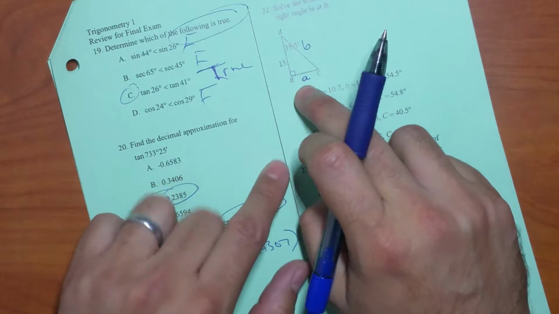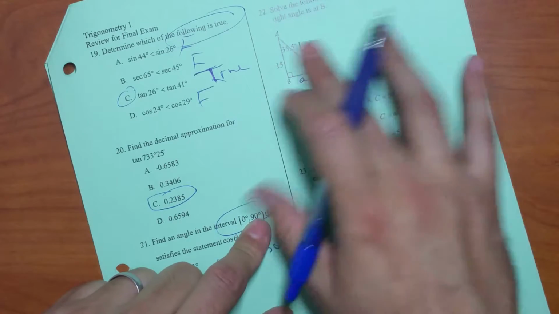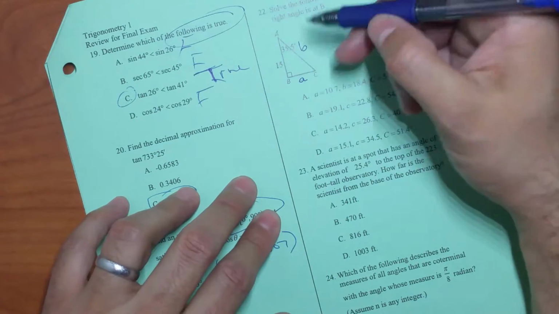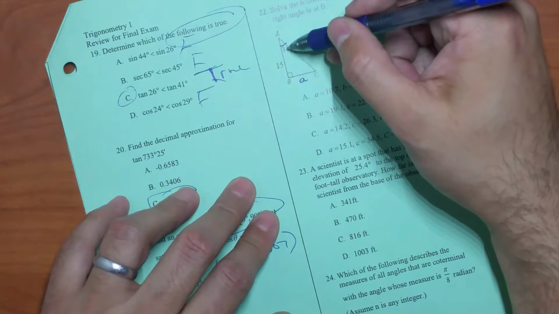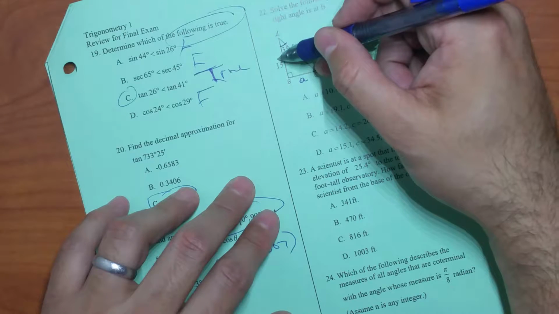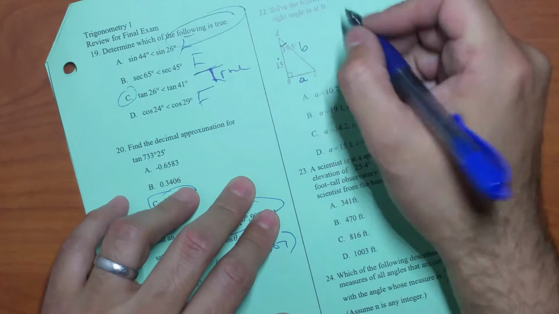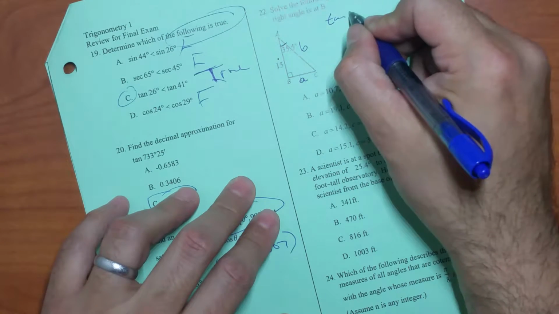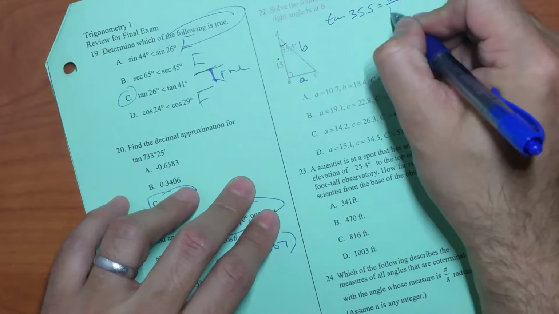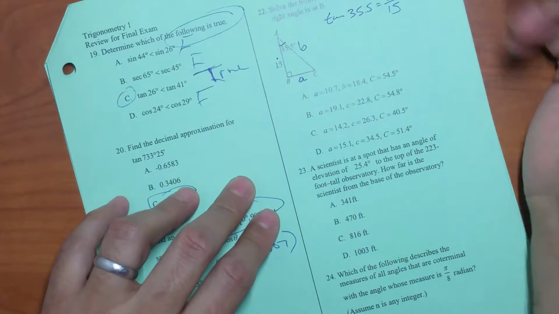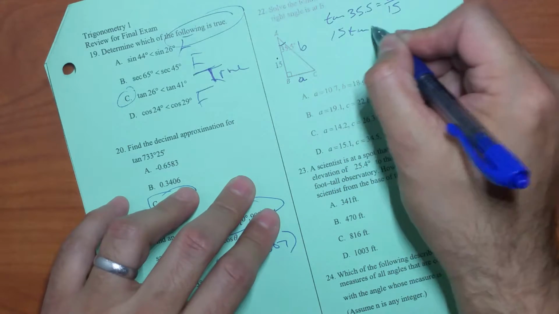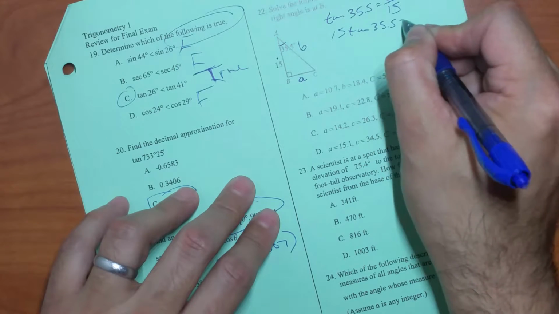So we're going to do this, but we're going to solve for A, because you're going to have to do this a couple different ways. So let's solve for A. If this is my reference angle right here, this side is the opposite, and this is the adjacent. So tan of 35.5 is equal to A over 15. Multiply both sides by 15, right? So it's going to be 15 tan of 35.5 equals A.